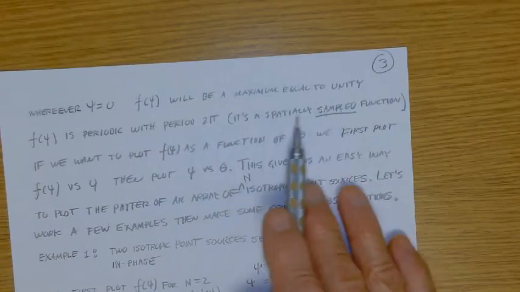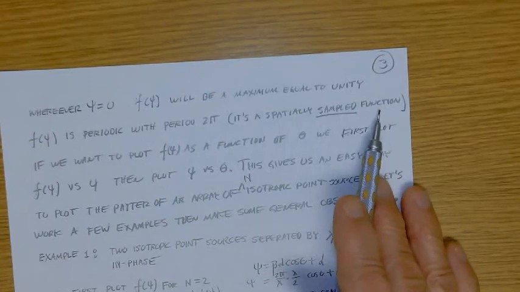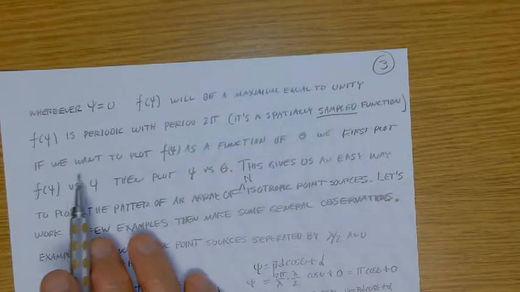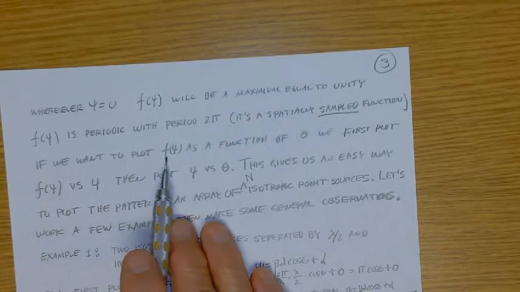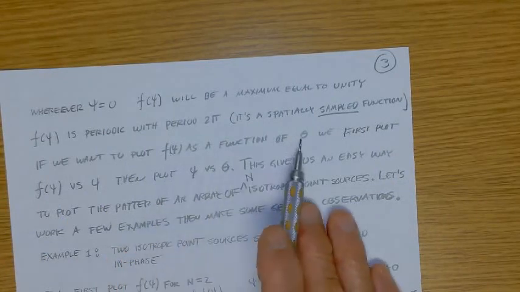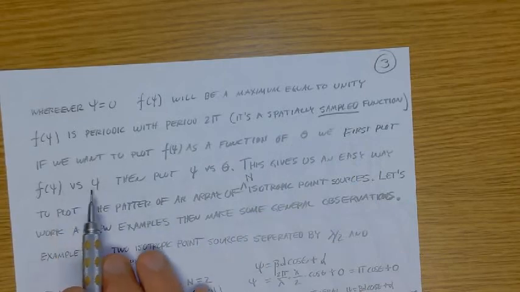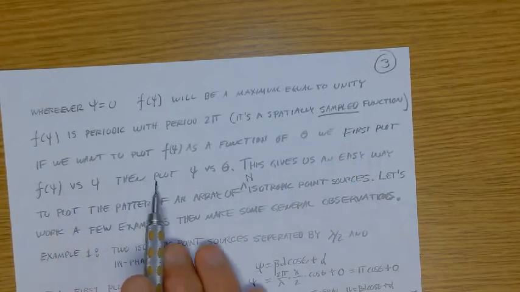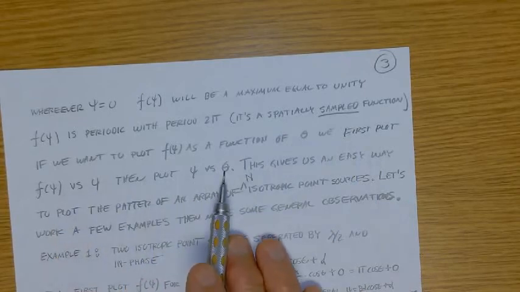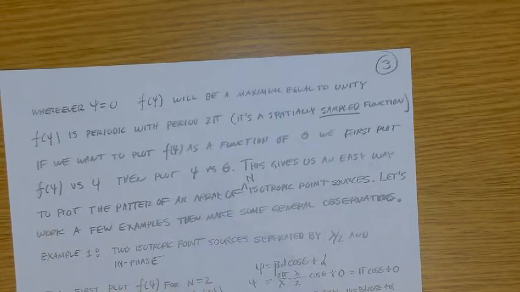It's a spatially sampled function. So what we want to do is plot f of psi as a function of theta. We want to first plot f of psi versus psi, then plot psi versus theta. That's the technique we're going to use in this back of the envelope graphic method.